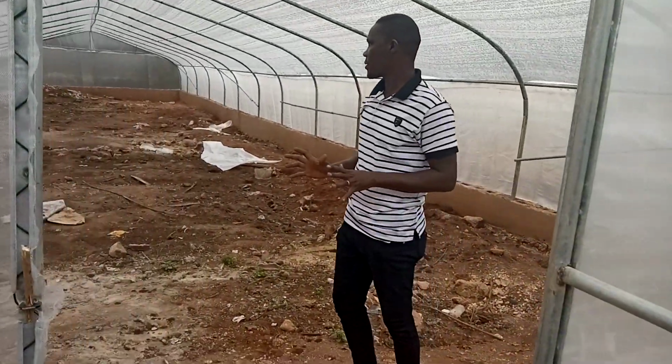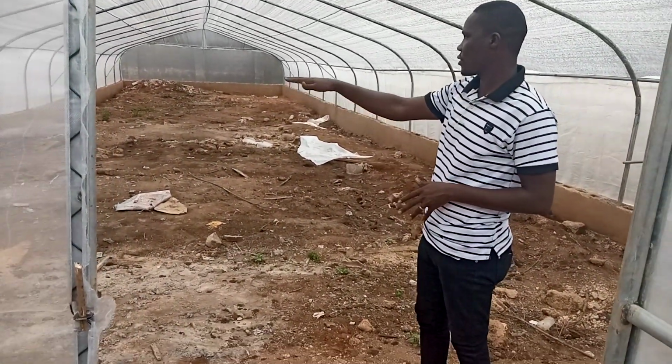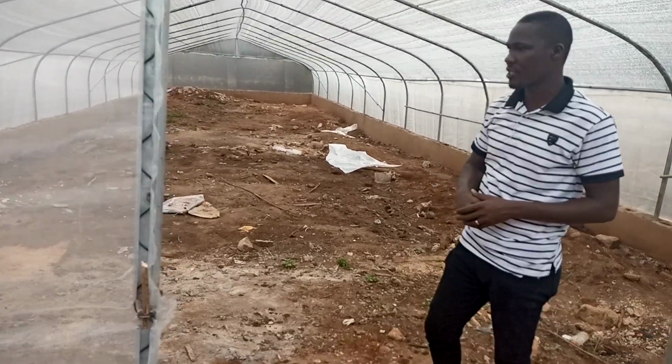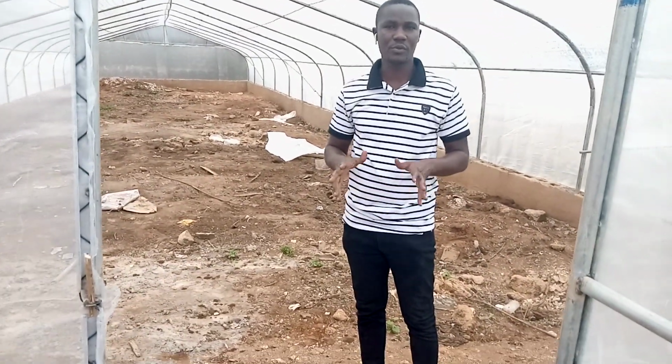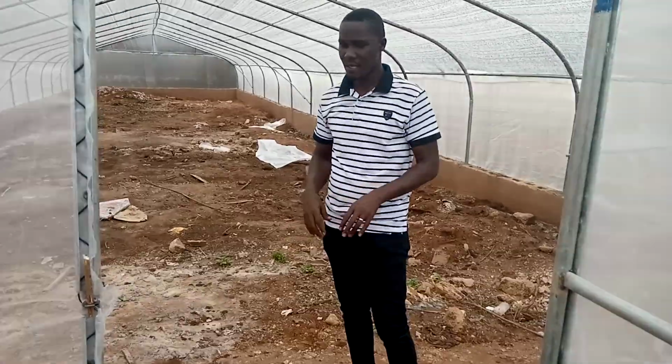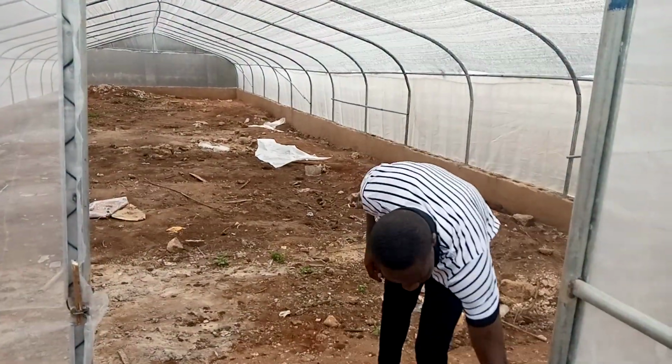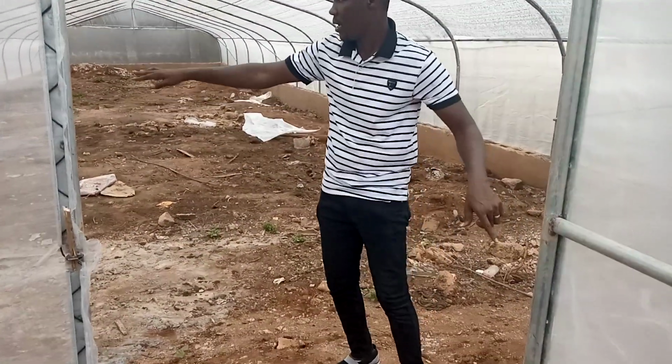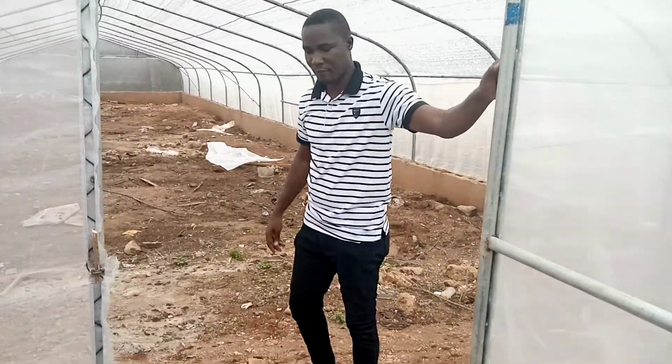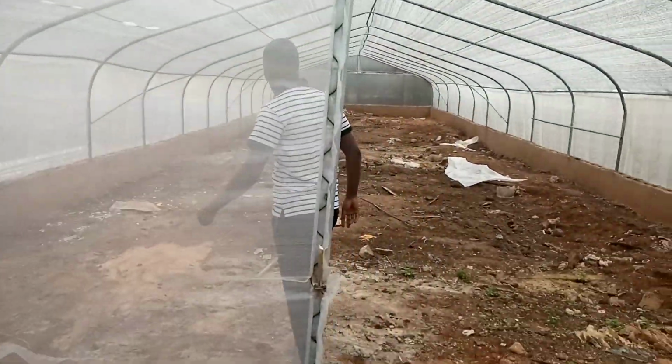So this is what it looks like inside. You can see the tops of the walls inside are yet to be plastered. So we are going to do that today. First, we get this block work done and leave the holes empty, so we can put the foot of the poles. Come inside.